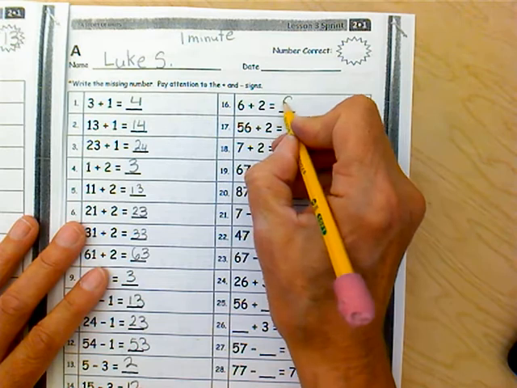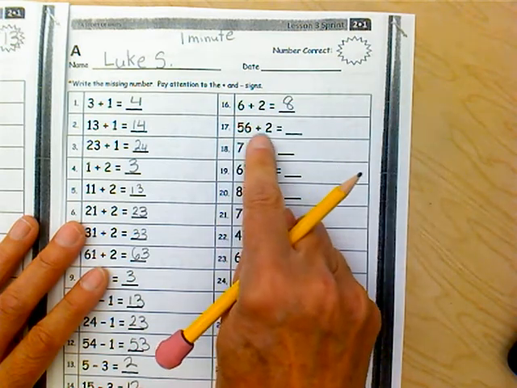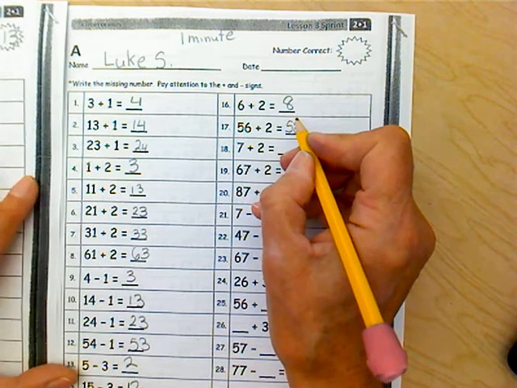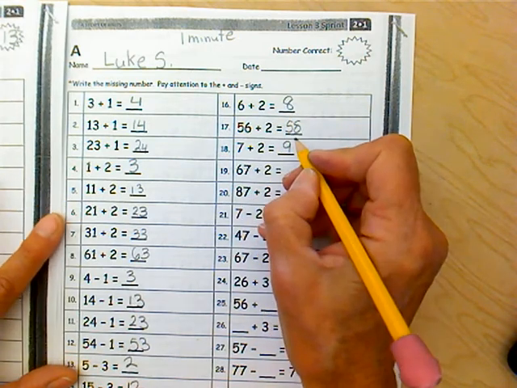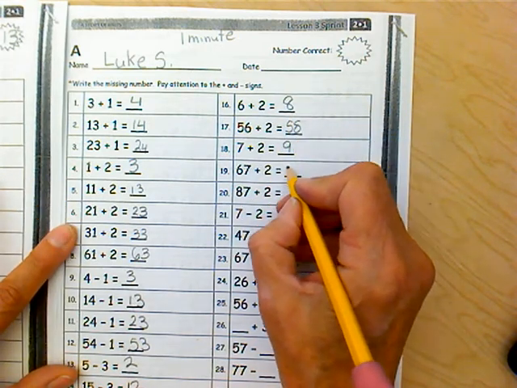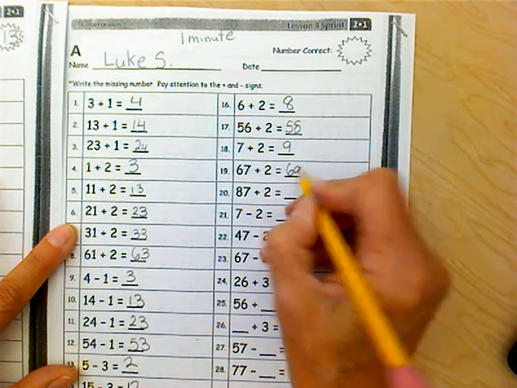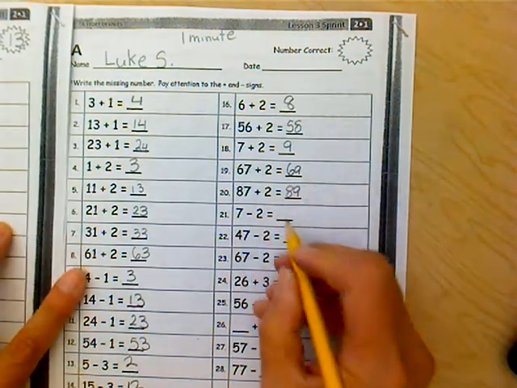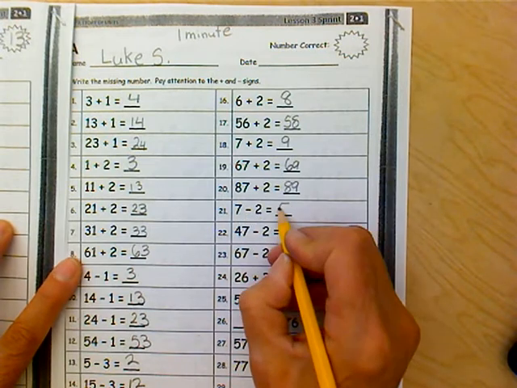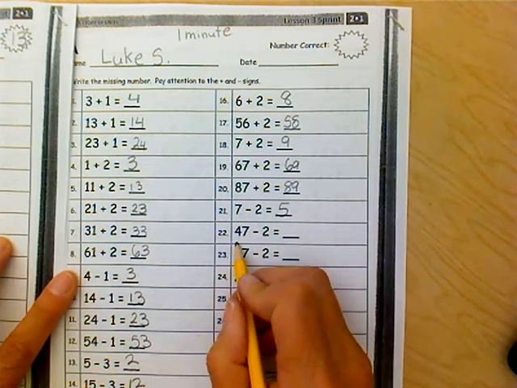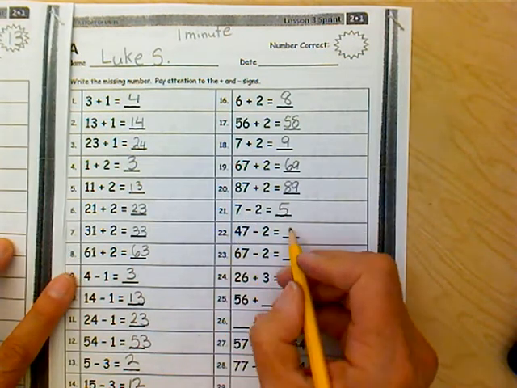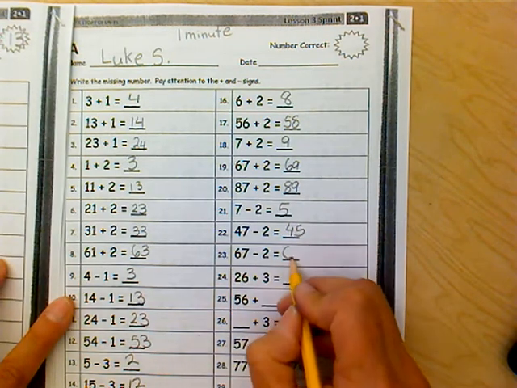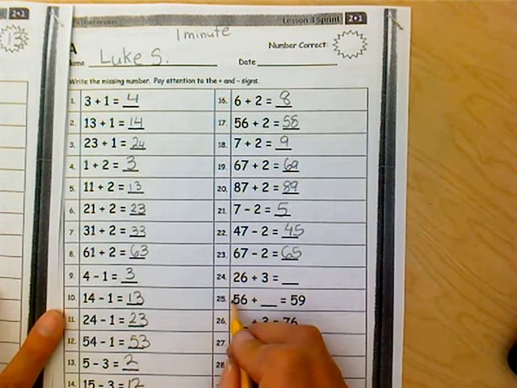6 plus 2 is 8. 56 plus 2 is 58. 2 plus 7 is 9. 67 plus 2 is 69. 87 plus 2 is 89. 7 take away 2 is 5. 47 take away 2 is 45. 67 take away 2 is 65.